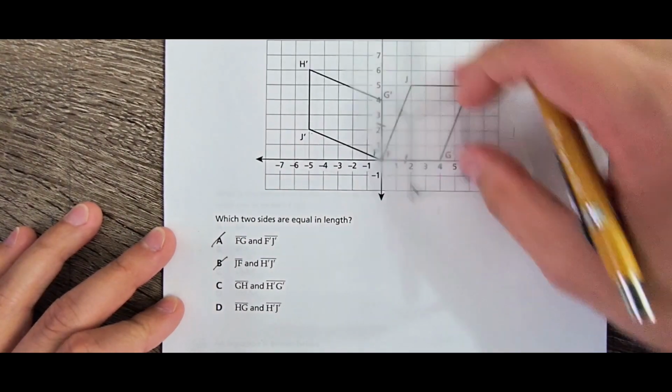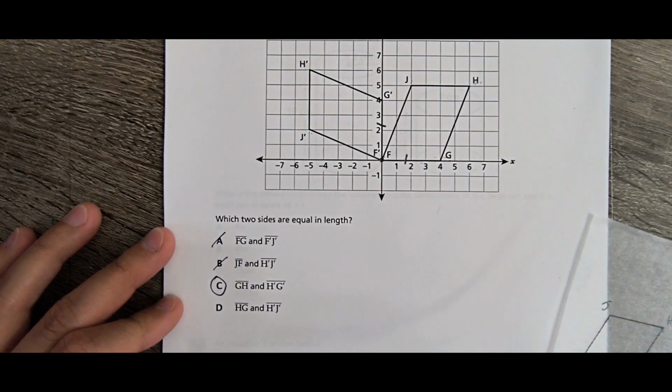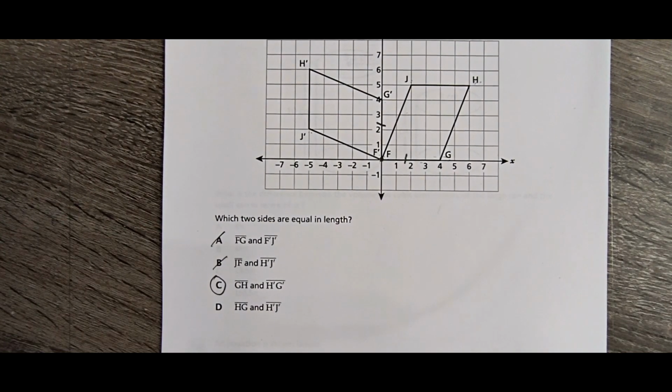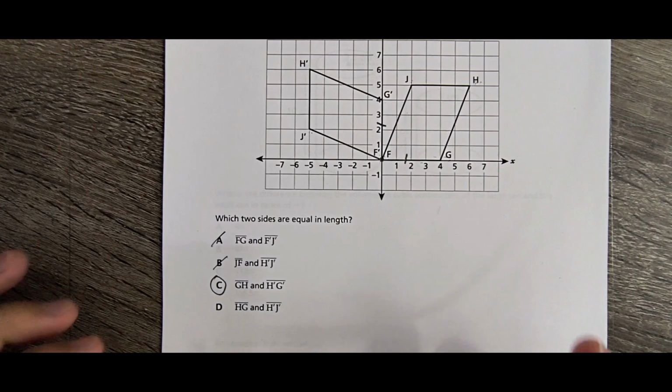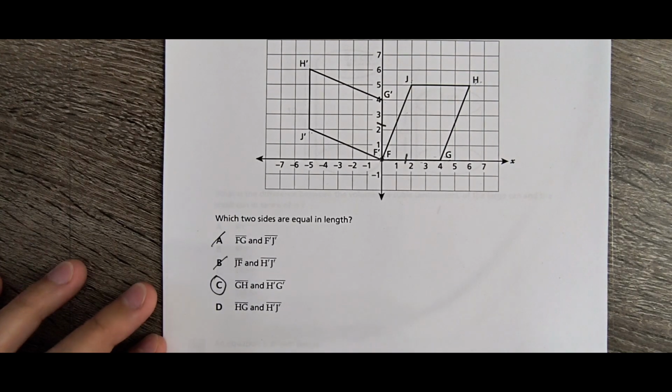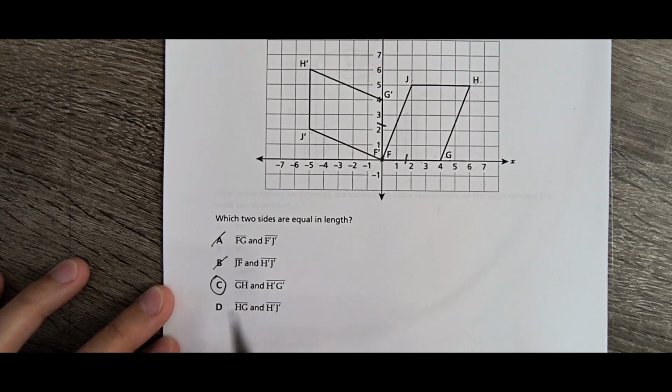Now let me give you a little tip, a little hint for you to remember when you see these kind of problems or these kind of questions. Because I don't want you to memorize the answer to this particular problem. I want you to fully understand what is happening. The only answer where I have the same sides or the same letters being used is C. You notice that? This is FG, but this is FJ, F prime, J prime. This is JF, but this is HJ. Look at C. GH and H prime, G prime.